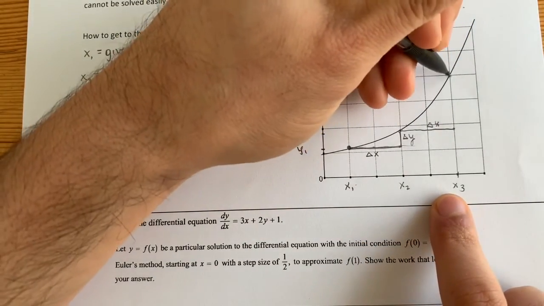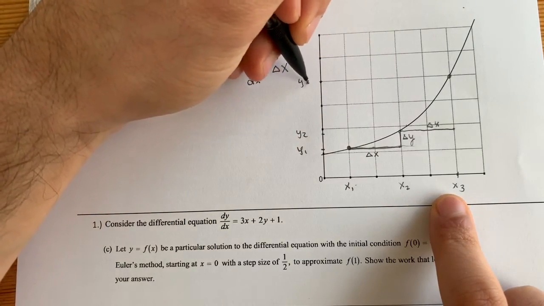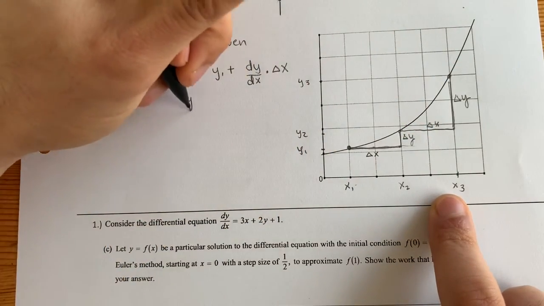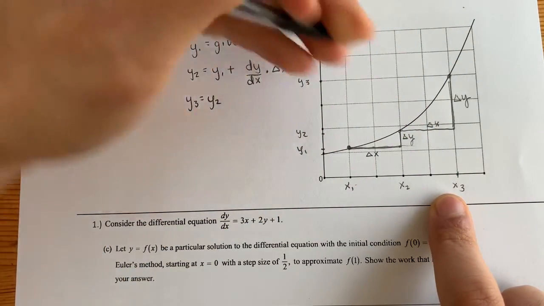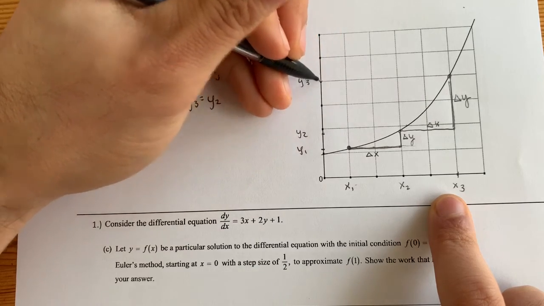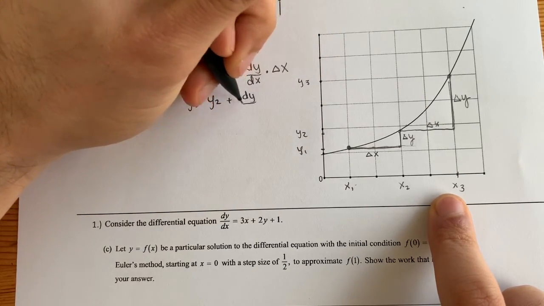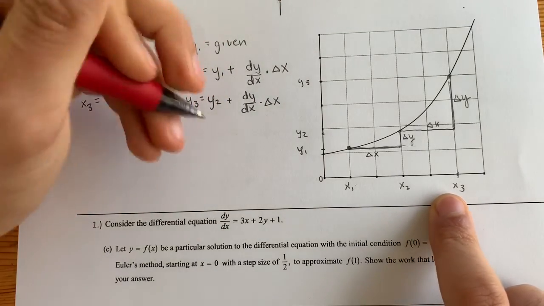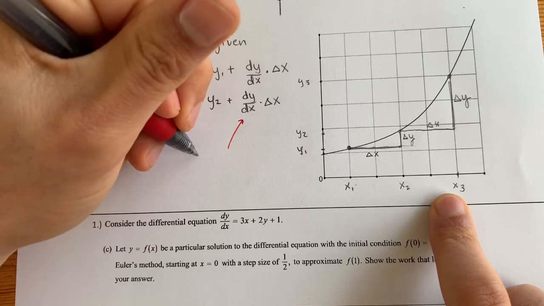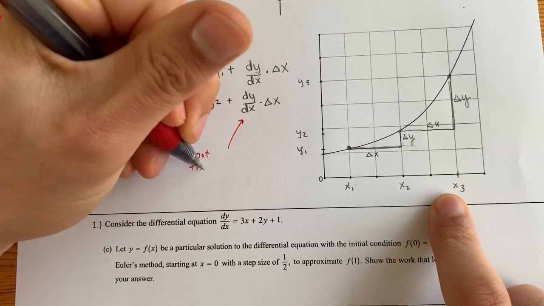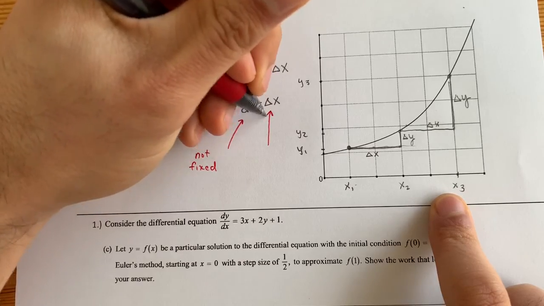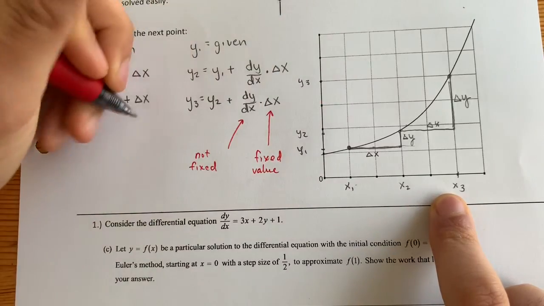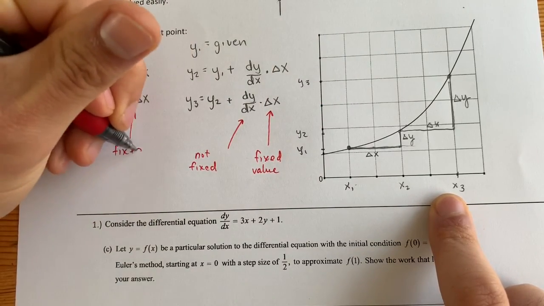Then to get the next y value, you'd have to add up the change of the y. So you take y2, wherever we were at, and then add up the change of y, which we find by doing dy dx times the change of x. All right, just make a note that this dy dx is not fixed. This delta x is a fixed value.